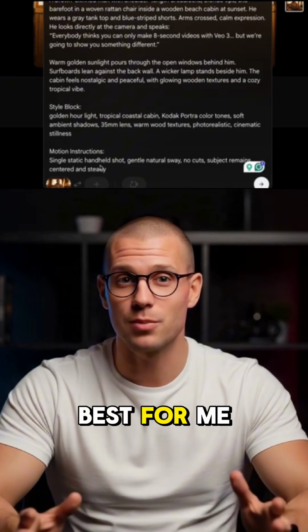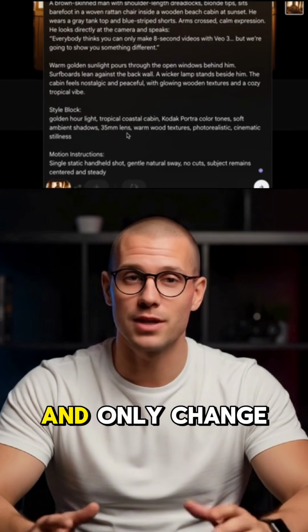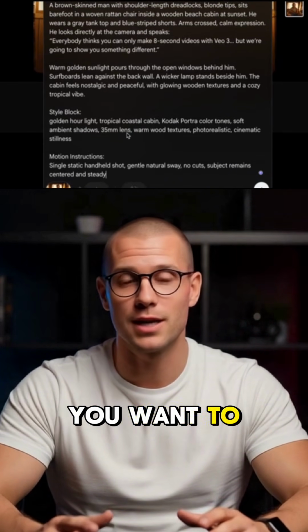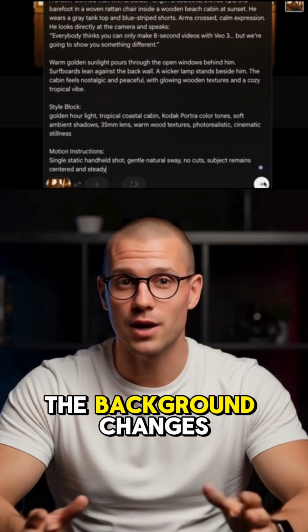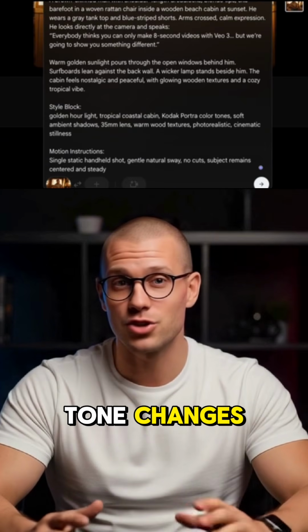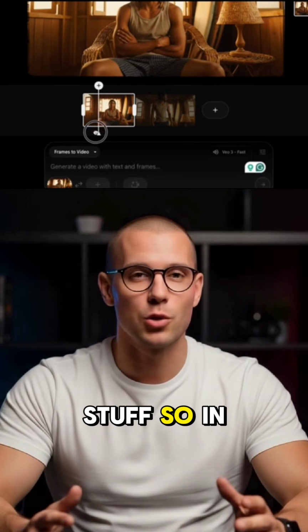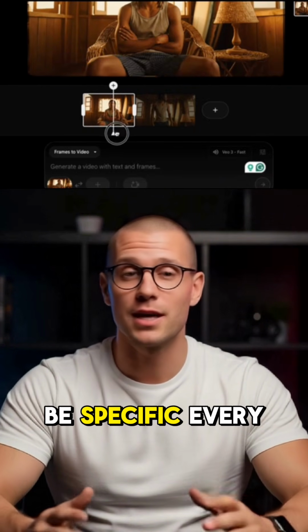And what's worked best for me is to reuse the original prompt and only change the parts that you want to actually change. Because if you don't, things start to shift. The background changes, your character's skin tone changes, all kinds of stuff. So in my opinion, it's best to be specific every time.